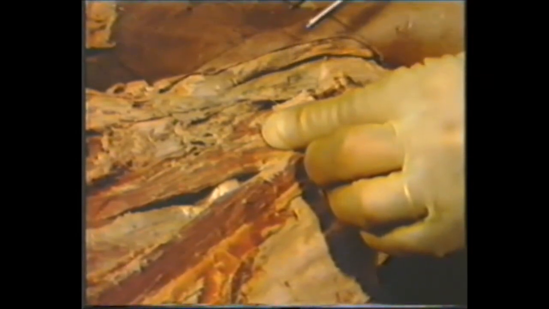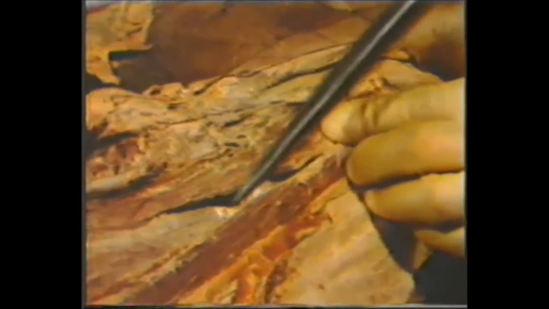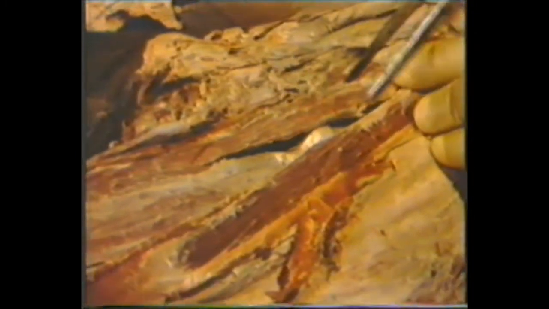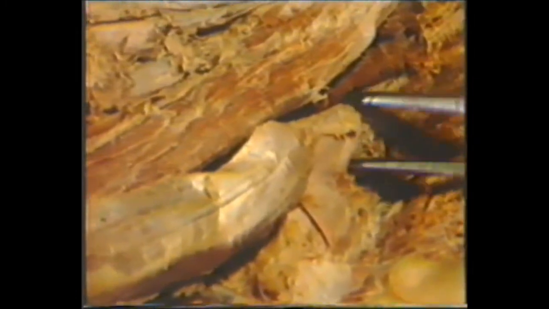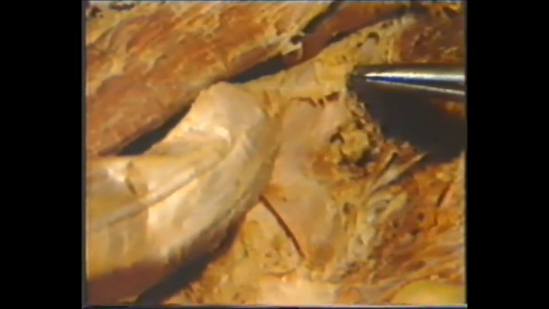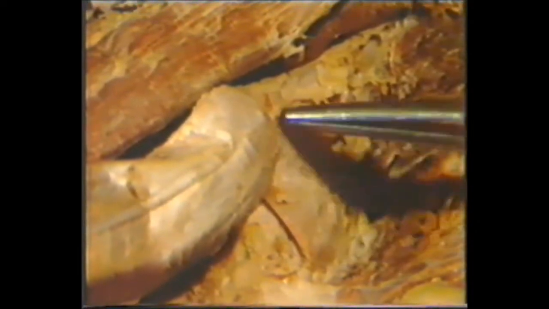Notice that in the interval between the upper part of the sartorius and tensor fasciae latae, the tendon of the rectus femoris muscle lies. This tendon arises by two heads: a straight head from the anterior inferior iliac spine and a reflected head from a groove just above the acetabulum. The rectus femoris muscle is one head of the quadriceps femoris, and the remaining three heads are formed by the three vasti.